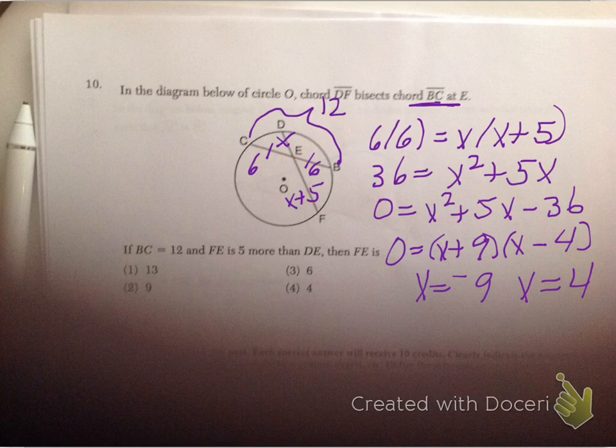But a segment cannot be negative, then it wouldn't exist. So therefore x equals 4. So that means that DE is 4 and EF is 9, and they're asking for FE. So FE is 9, which is choice 2. Okay, and that completes the multiple choice, and now we're going to move on to the long answer questions.